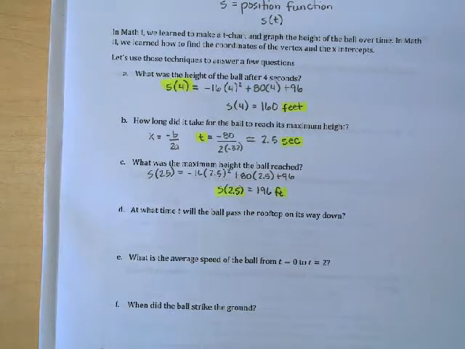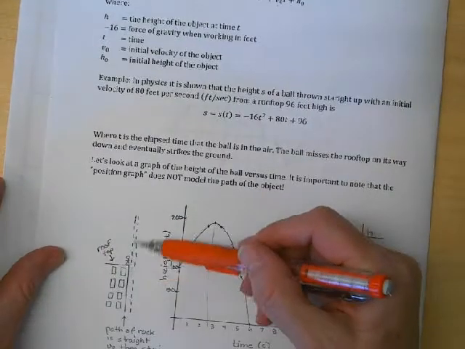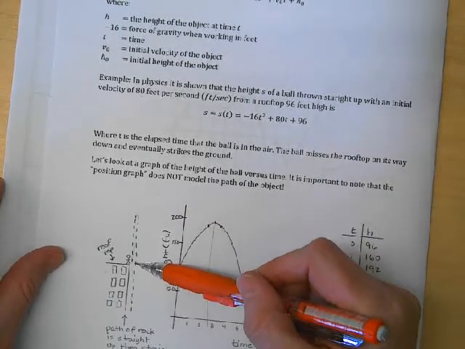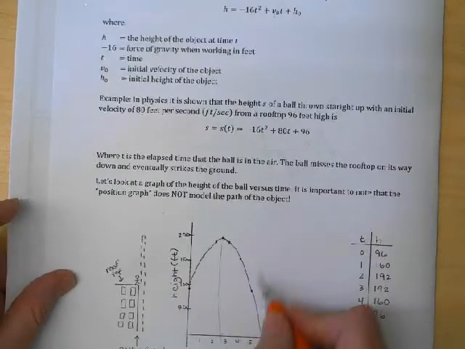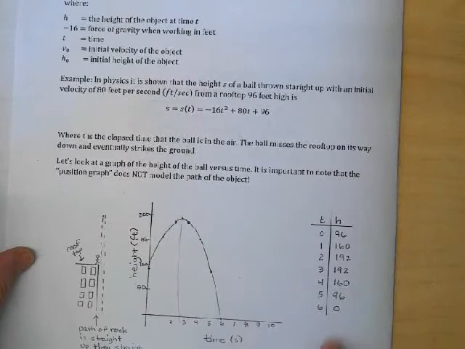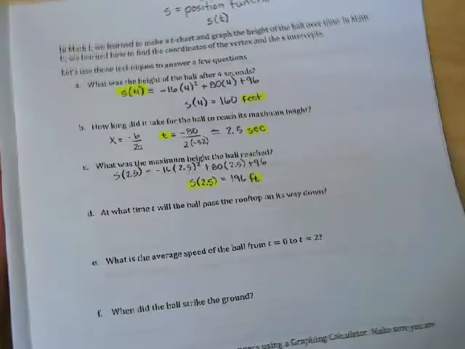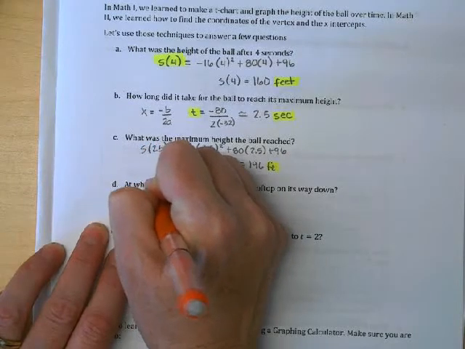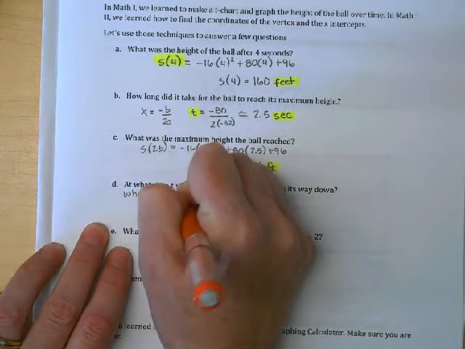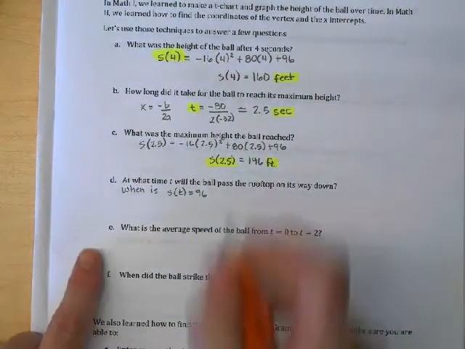Okay, don't forget those. At what time will the ball pass the rooftop on the way down? Well, it goes up and it comes down, and the roof, we know, is 96 feet off the ground. So we want to know at what time is it 96 feet off the ground. Well, I can see that it's 5, but again, I have to prove where that came from. So I want to know when s of t equals 96.